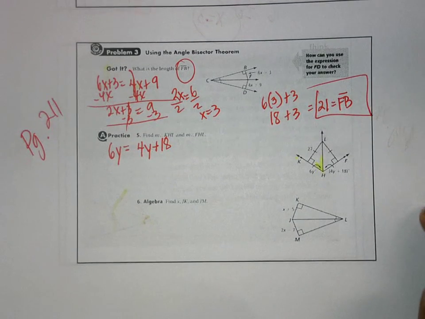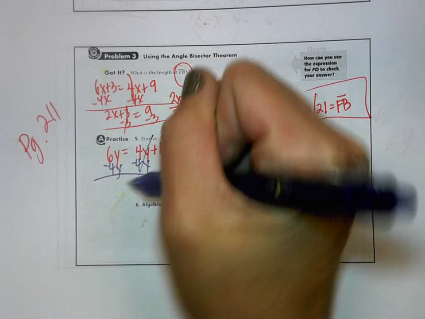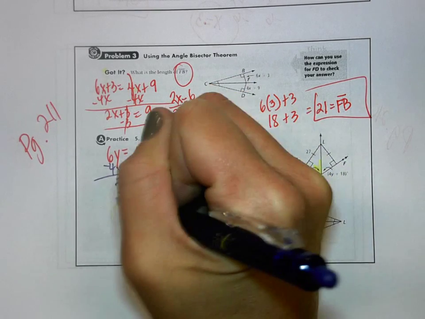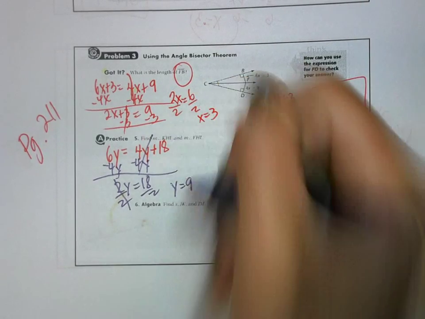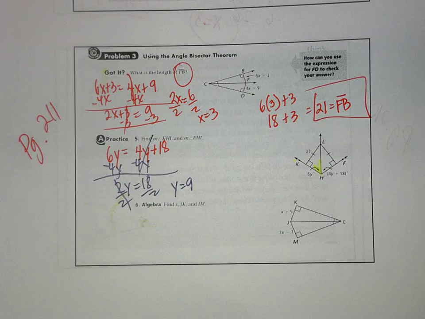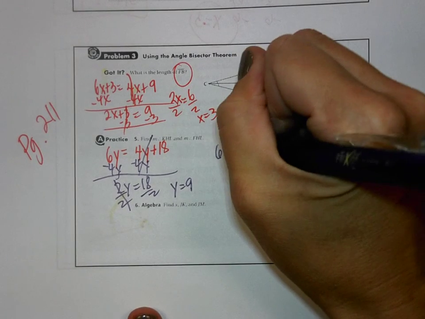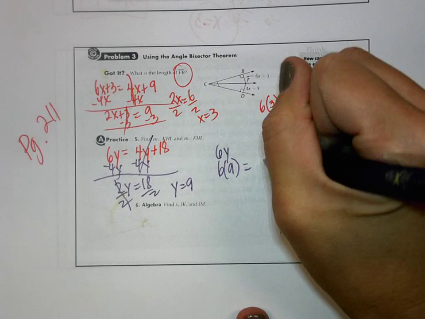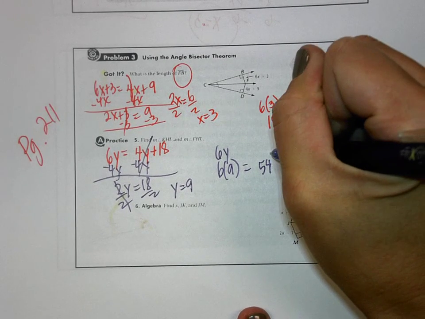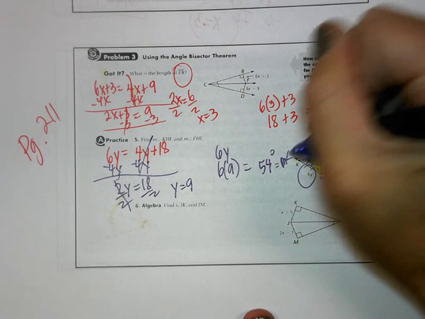All right, so we'd subtract 4y to both sides. 2y equals 18. We divide by 2 to both sides. 18 divided by 2 is 9, right? Okay, and then how can I find out the answer for that angle? Good, so we can actually just take 6y, and we go 6 times 9, and 6 times 9 is 54. Okay, so 54 degrees is my measure of angle KHL.